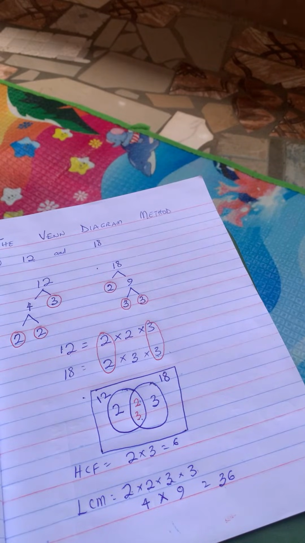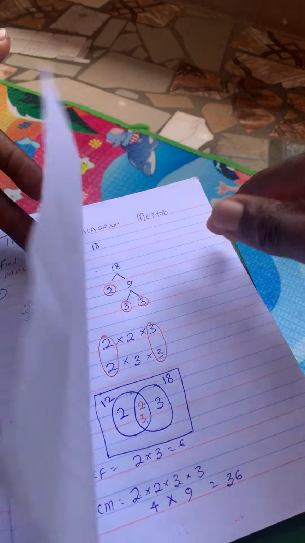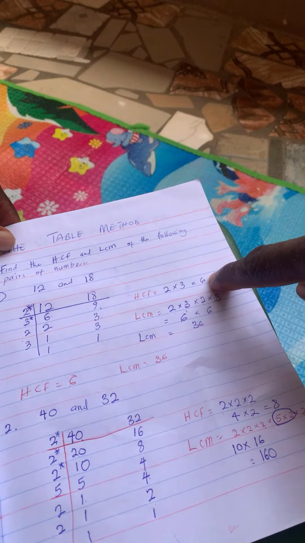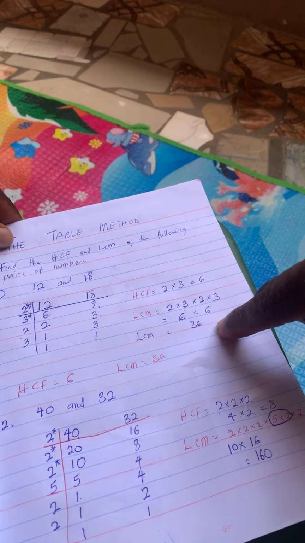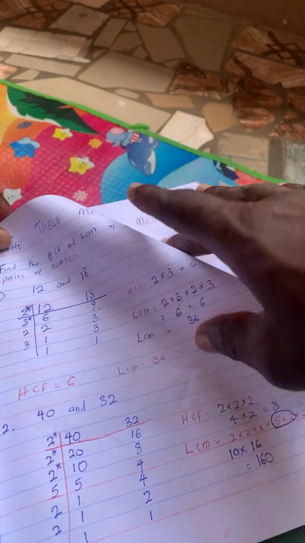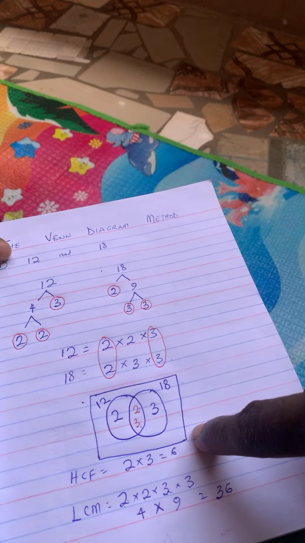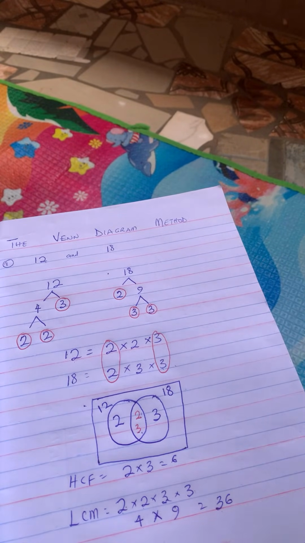So let's compare with what we had already using the table method and see whether they are the same. For the table method, our HCF is 6 and our LCM is 36. And for the Venn diagram method too, our HCF is 6 and our LCM is 36. So what we've done is correct. Please hope you understand it.